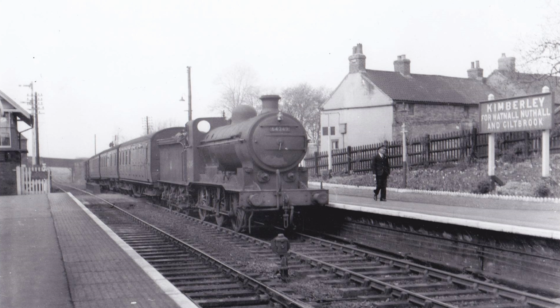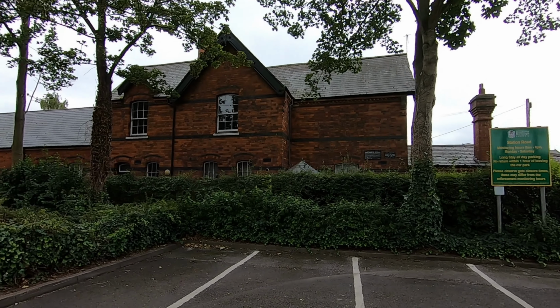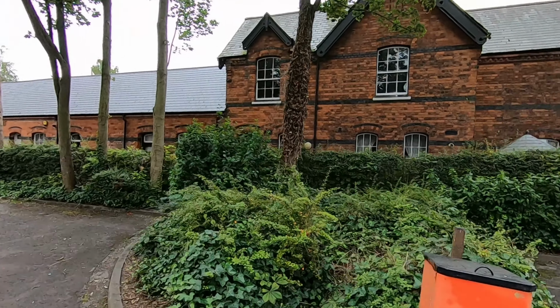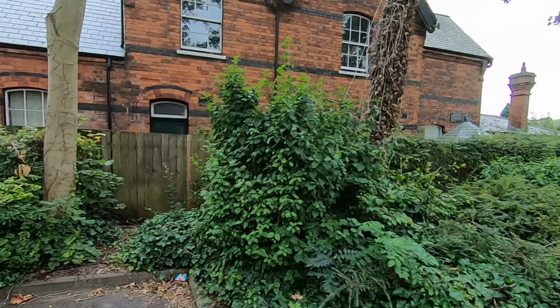This is an absolute beautiful picture and it's trapped in time. And it's just brilliant that we can actually look at these, and I thank all contributors for these photographs in this video. So here we have Kimberley East Station. Look at that, beautiful. It's in Station Road car park if anyone wants to come and visit.